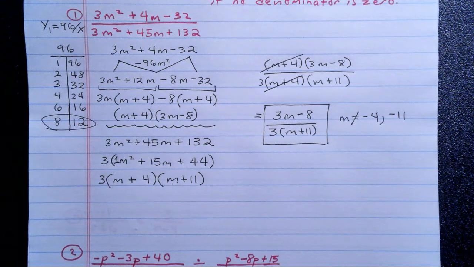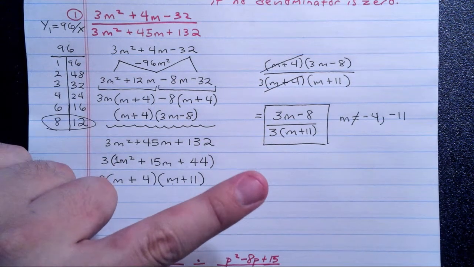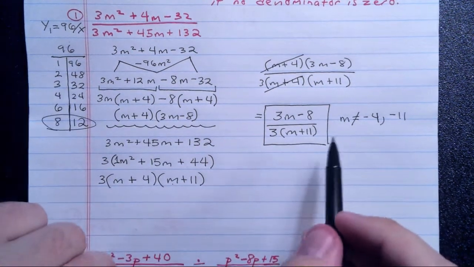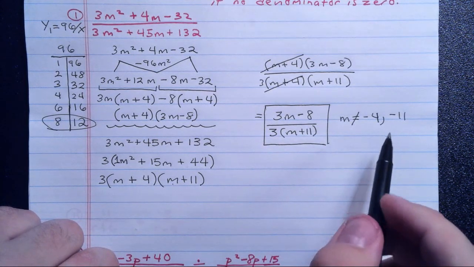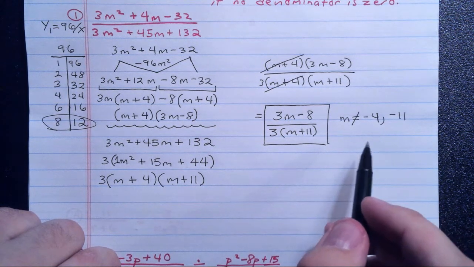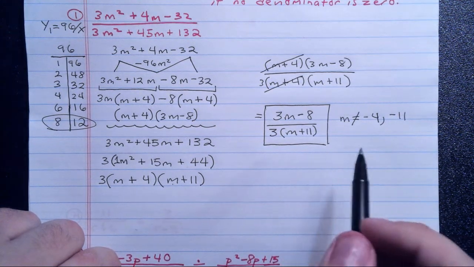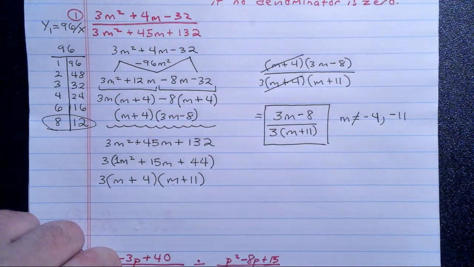The SLL tends to not ask about those directly, but they are useful in the sense that if I wanted to figure out this problem, I know that I can test certain values of m to see if these two are in fact equivalent. What can I test? Well, really, anything except negative 4 or negative 11. I could test 0 and 1, though generally you want to avoid those, but I could test something like 2 or 3 or 5 or anything like that and see that these are equivalent expressions.